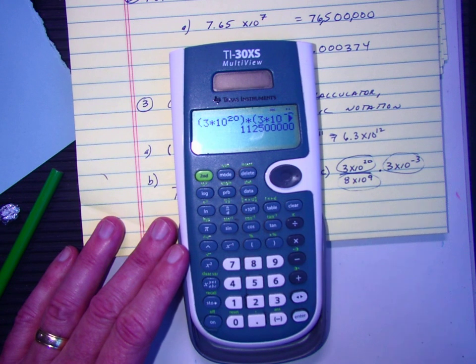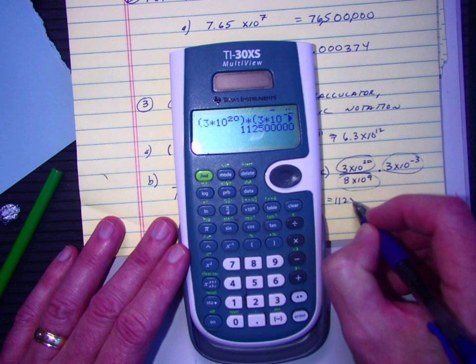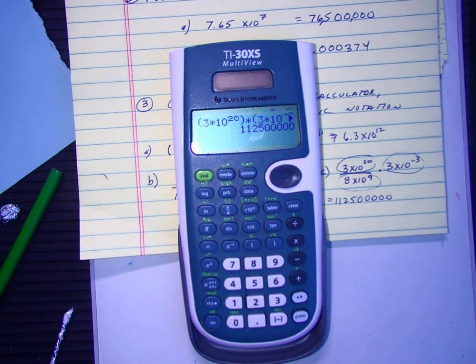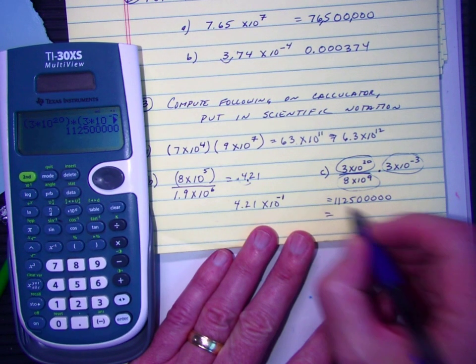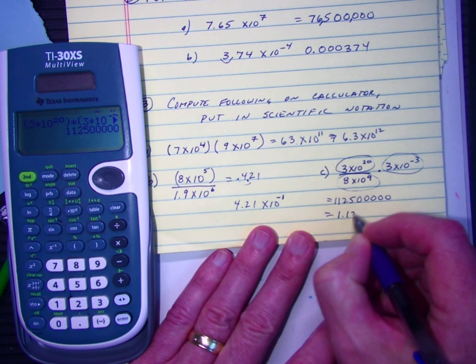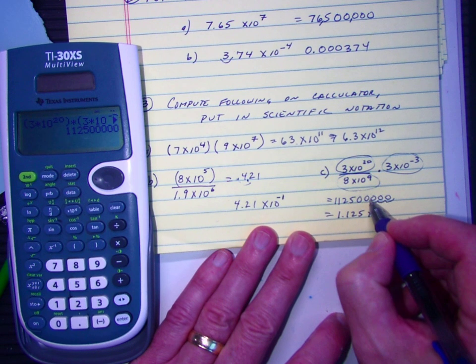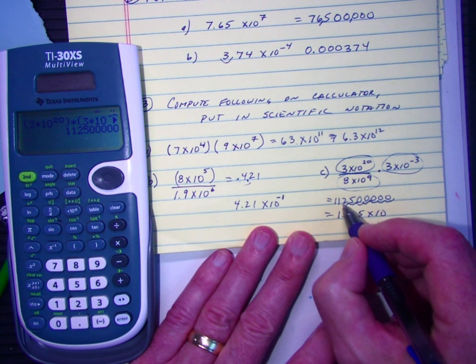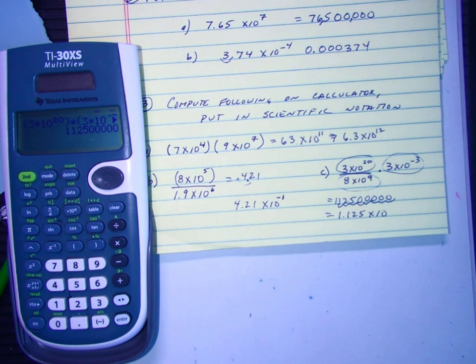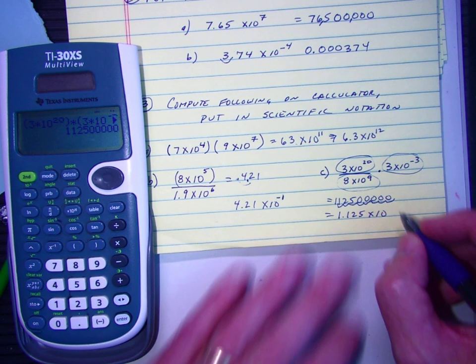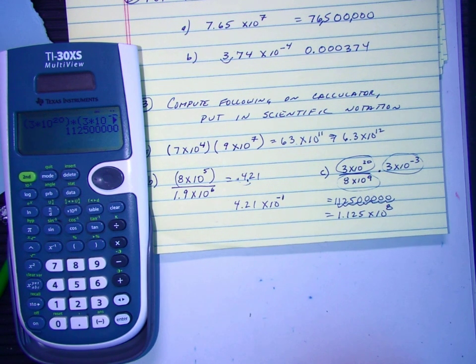Okay, and I get 1125 and then 5 zeros. 1, 2, 3, 4, 5. It did not put it into scientific notation for me. Okay, so I know the decimal is going to go between the two ones. And I'm going to move it how many places? 1, 2, 3, 4, 5, 6, 7, 8. And the question is, is that a positive 8 or a negative 8? Well, it's going to be a positive 8 because this value is bigger than 1, so it's times 10 to the 8th.